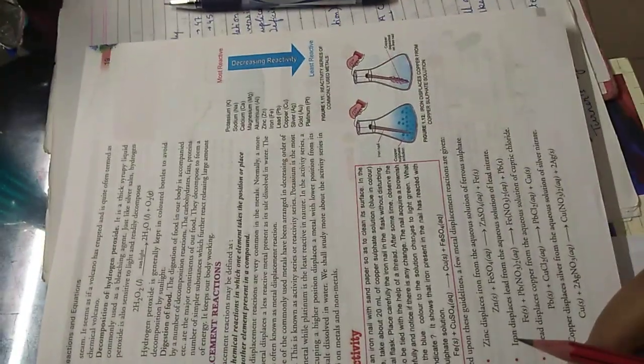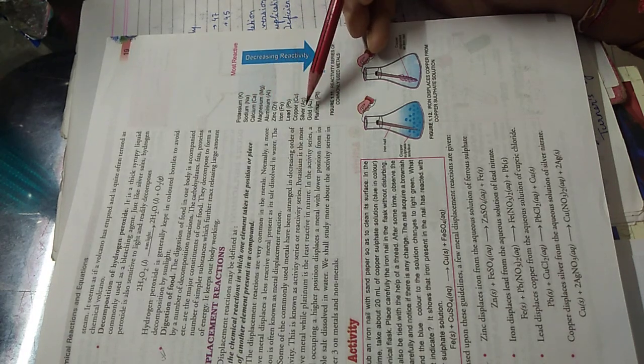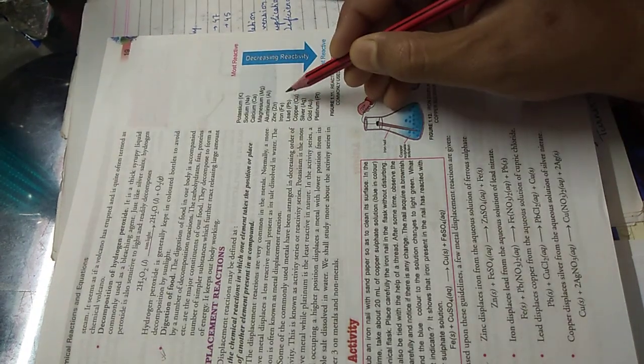Next we come to displacement reaction. For displacement reaction, you know that there is a series which is called the reactivity series. The reactivity series begins with the most reactive element, potassium. There are other elements as well, but for your level this will do: potassium, sodium, calcium, magnesium, aluminum, zinc, iron, lead, copper, silver, gold, platinum. In between there is hydrogen as well.